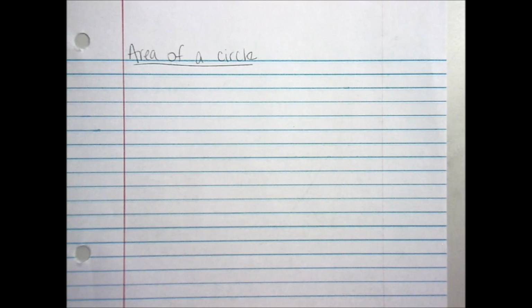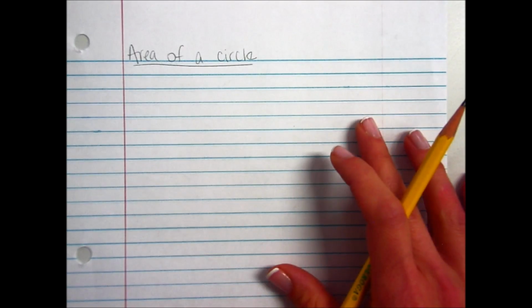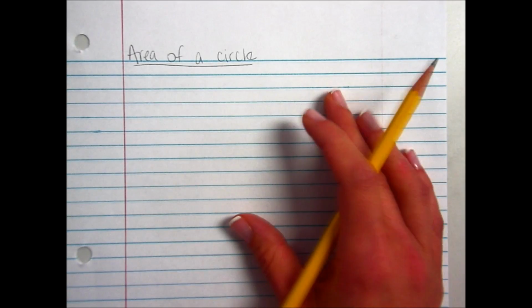Okay, today we're going to practice finding the area of a circle. So let's start with our formula.